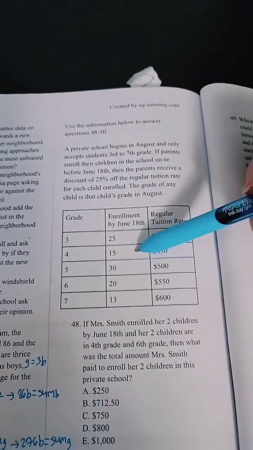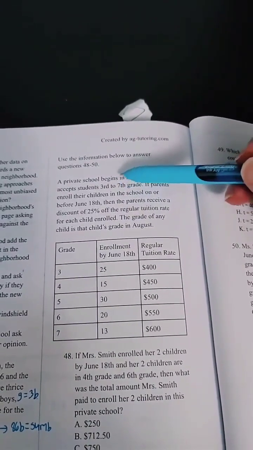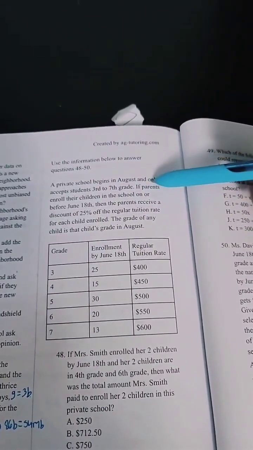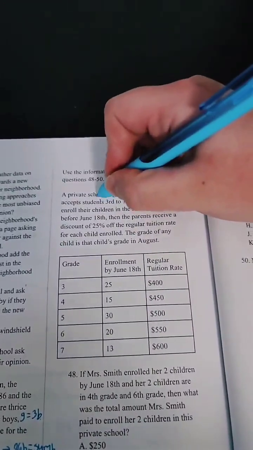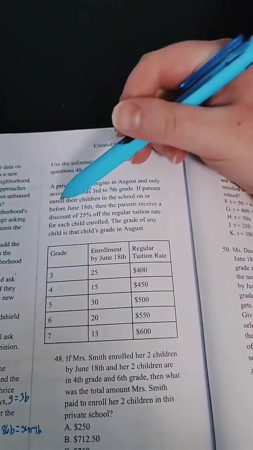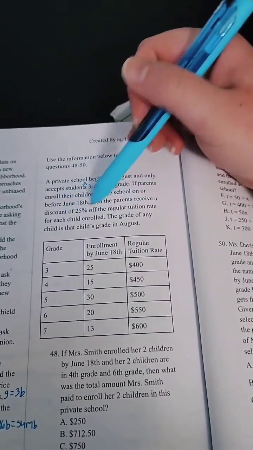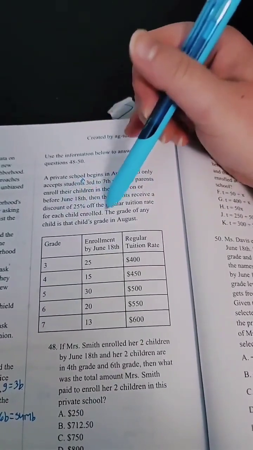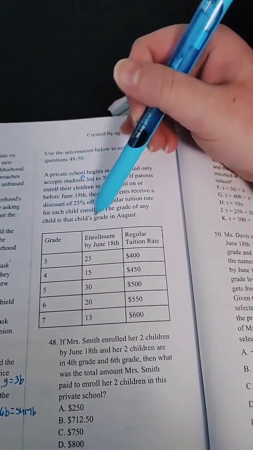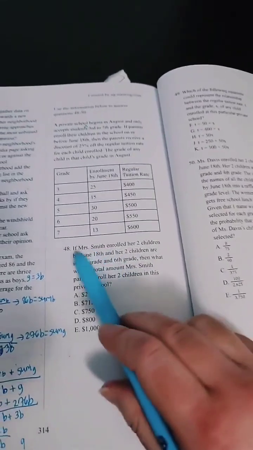So then let's go and do number 48 through 50 using this information. A private school begins in August and only accepts students in 3rd to 7th grade. I should change that to in, I didn't catch that before. If parents enroll their children in the school on or before June 18th, then the parents receive a discount of 25% off the regular tuition rate for each child enrolled. The grade of any child is the child's grade in August. So let's do number 48.